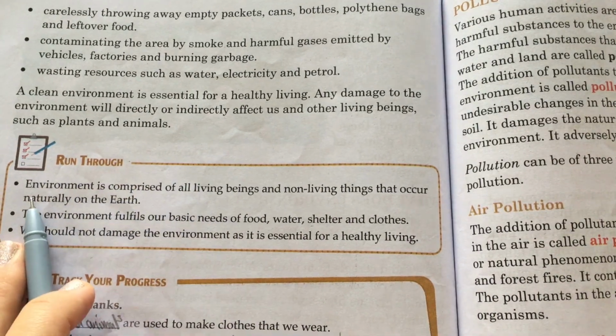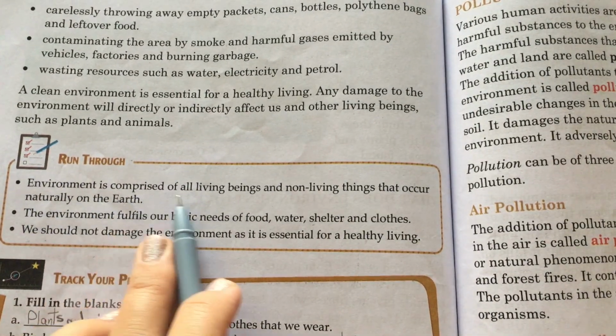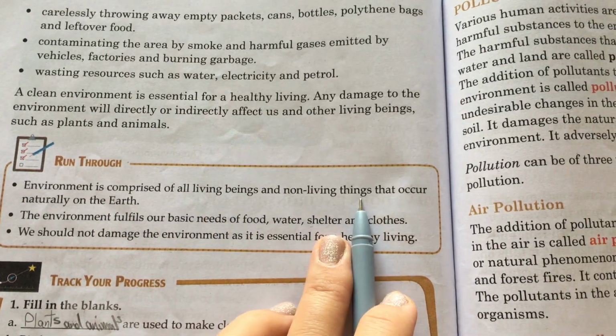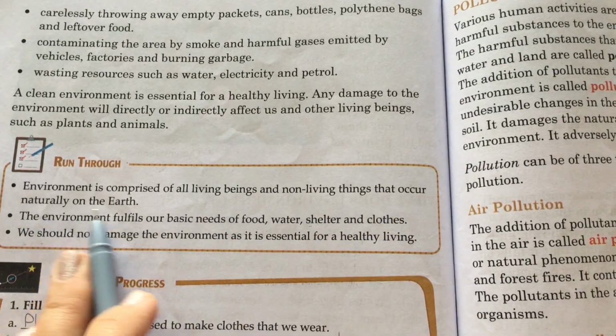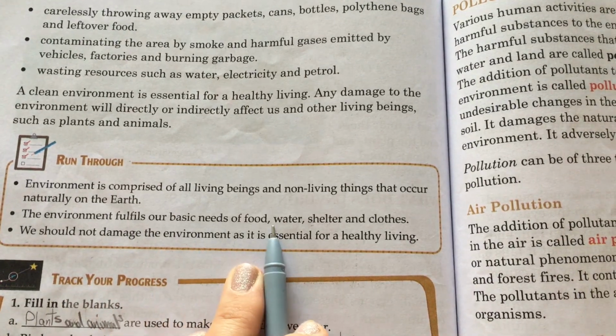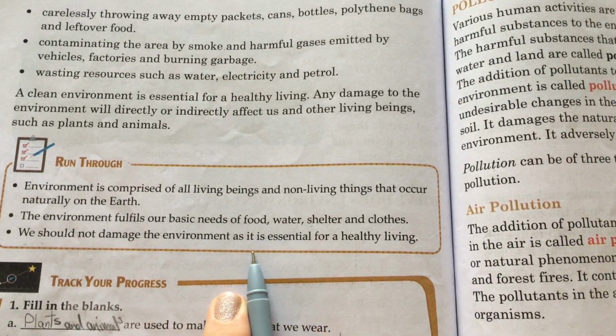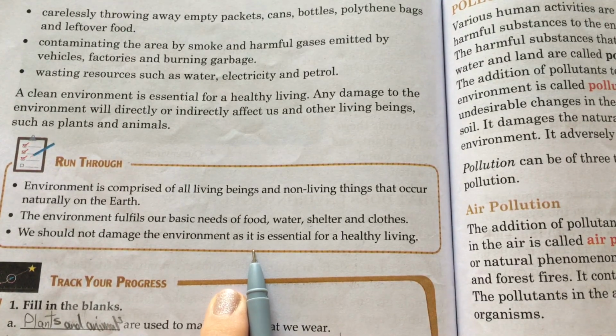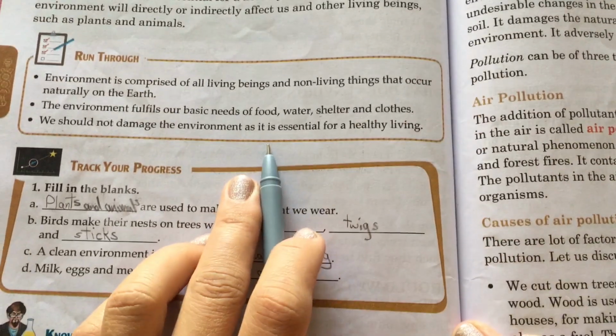Run through. Environment is comprised of all living beings and non-living things that occur naturally on the earth. The environment fulfills our basic needs of food, water, shelter, and clothes. We should not damage the environment, and it is essential for healthy living.